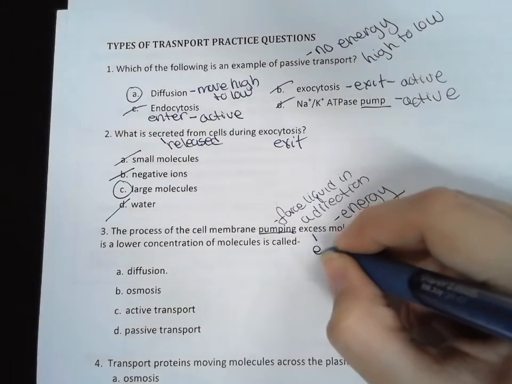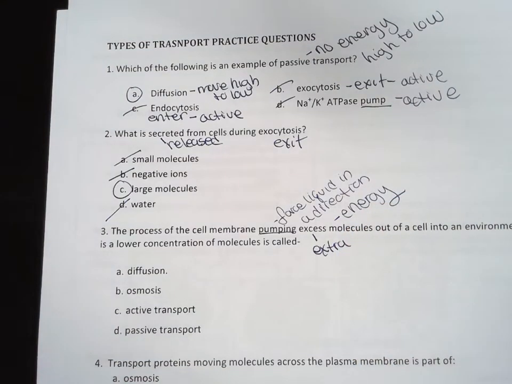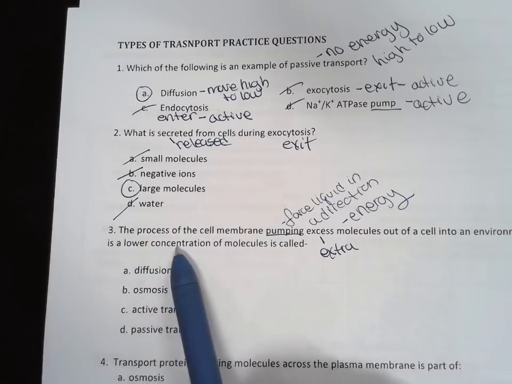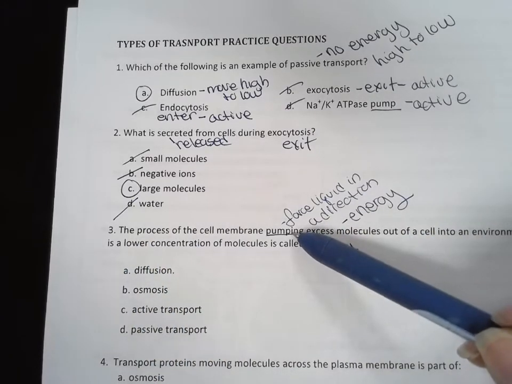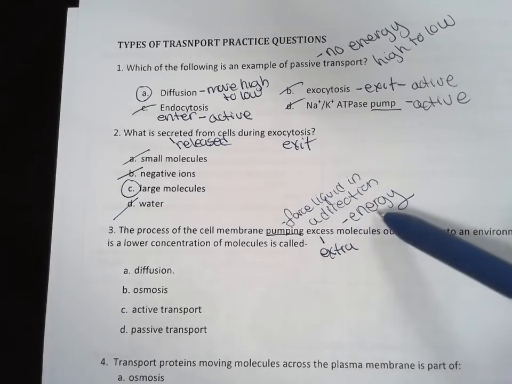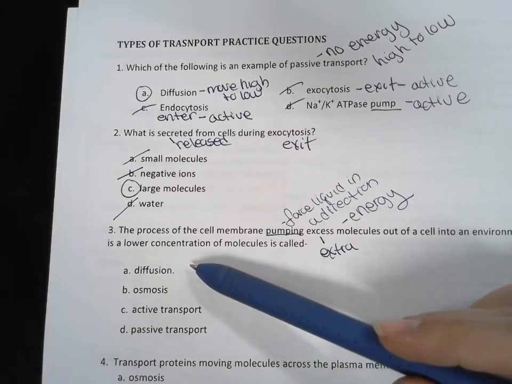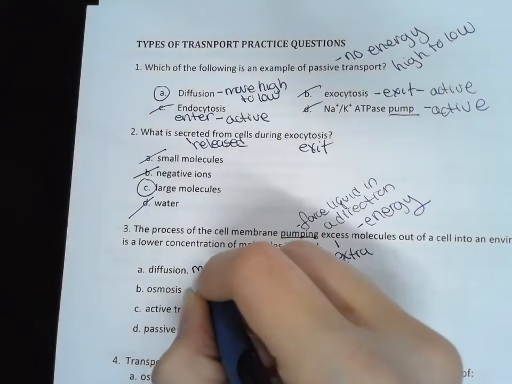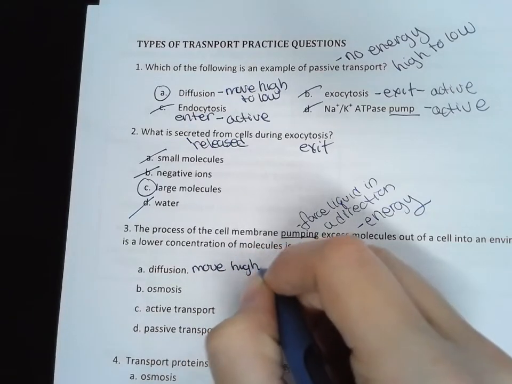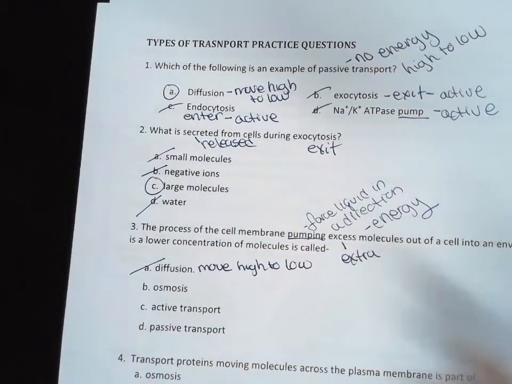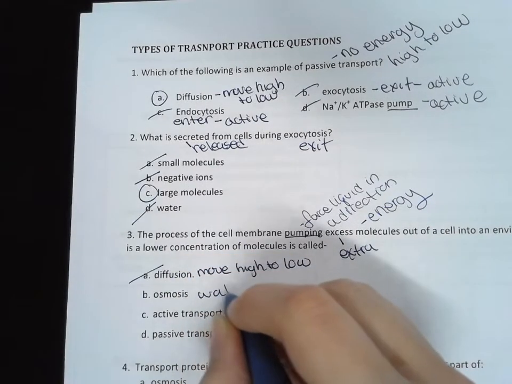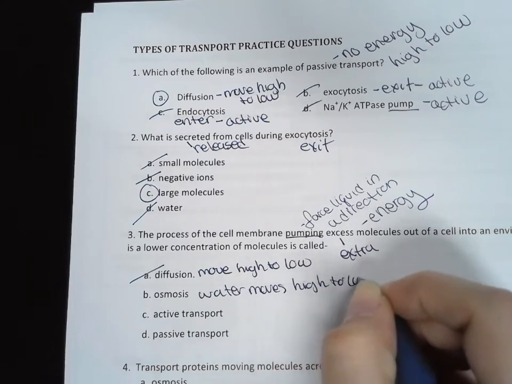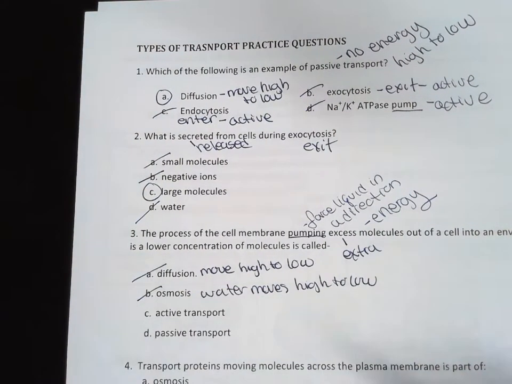All right, so pumping extra molecules out of a cell into an environment where there is a lower concentration of molecules. Don't get tripped up by this lower concentration. Always remember that pumping refers to a process that takes energy. So my answer choice needs to be a process that also takes energy. Diffusion, I know, moves particles high to low, but this is a part of passive transport. That's not my answer. Osmosis is when water moves high to low. This does not require energy. That is not my answer.